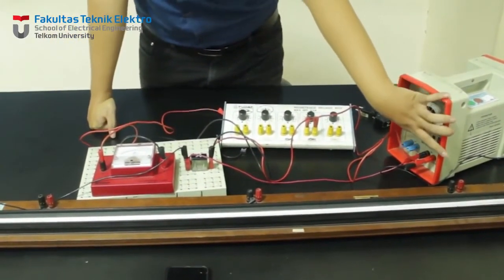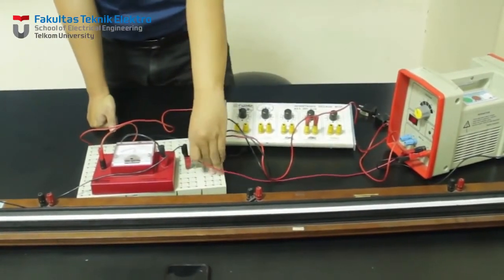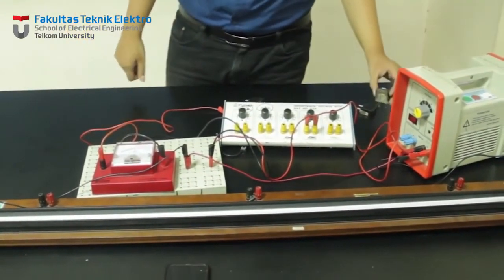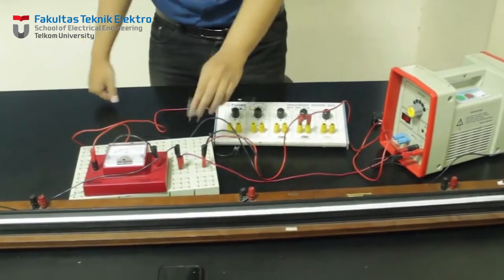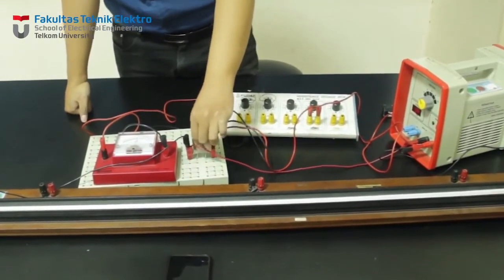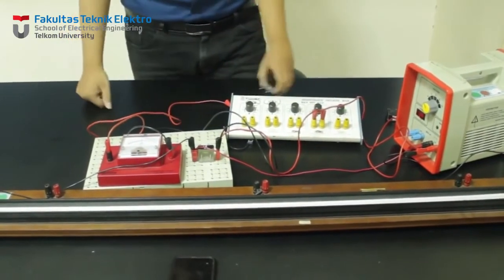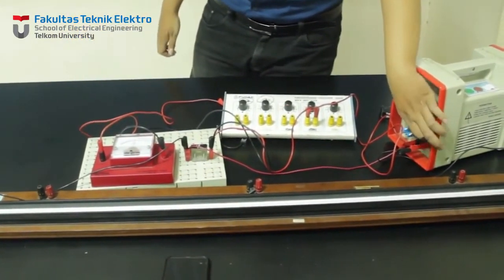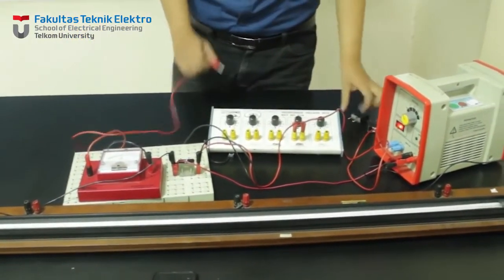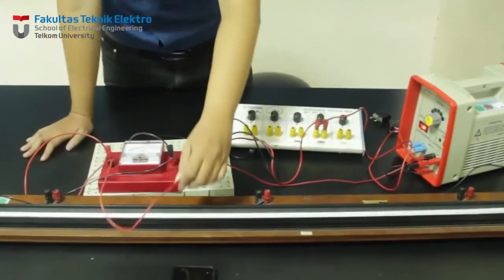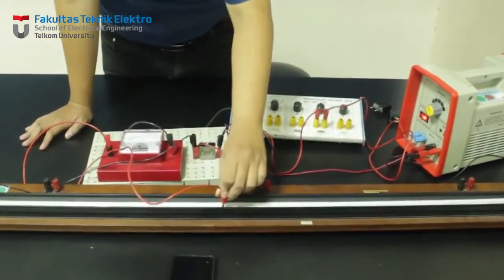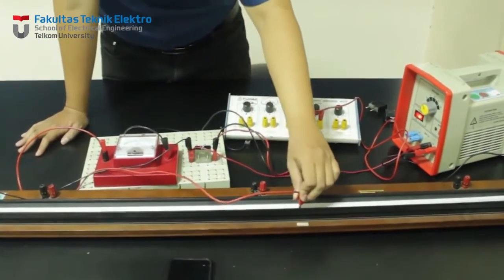Next, resistor Y. Resistor Y value is around 2000, so the variable resistor in the Wheatstone bridge is set to 2000. We start searching for current 0.